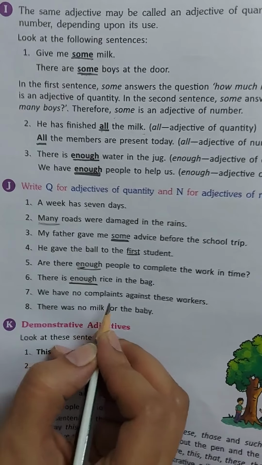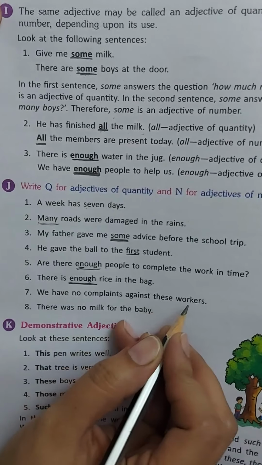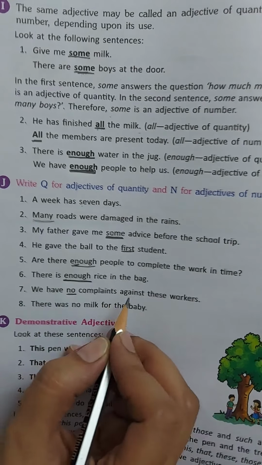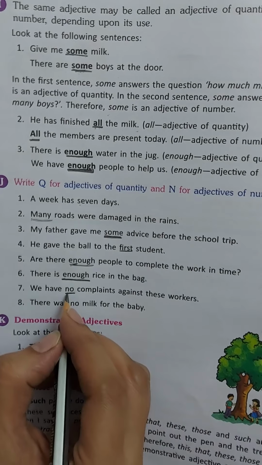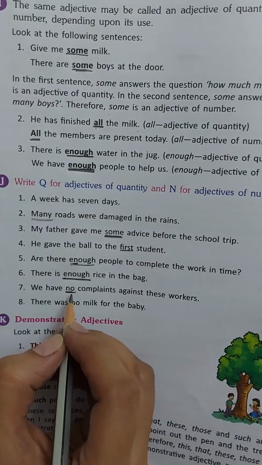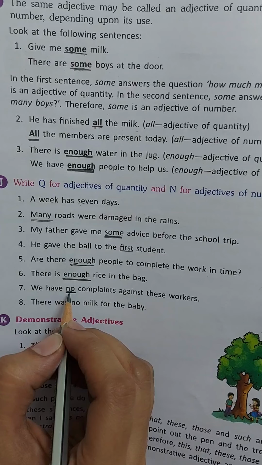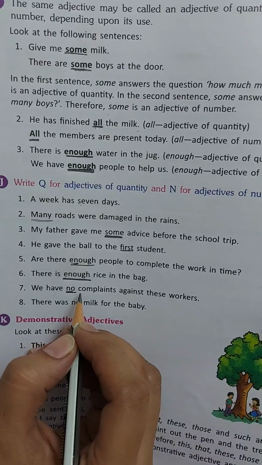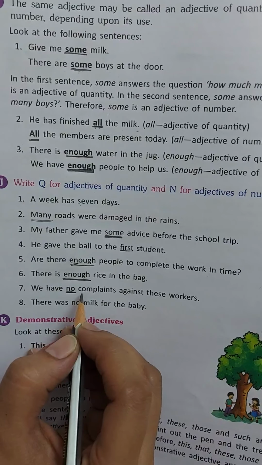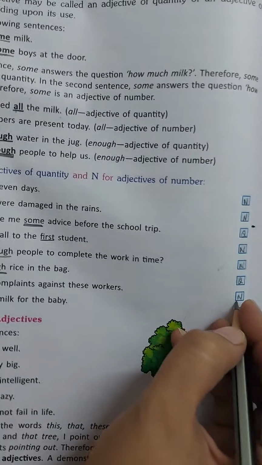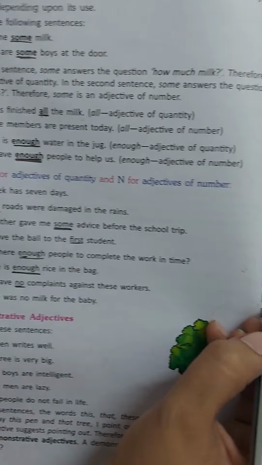Next, we have no complaints against these workers. In this sentence, no is an adjective of number because it tells us how many complaints are there against the workers. So we have no complaints. So let's write N here.